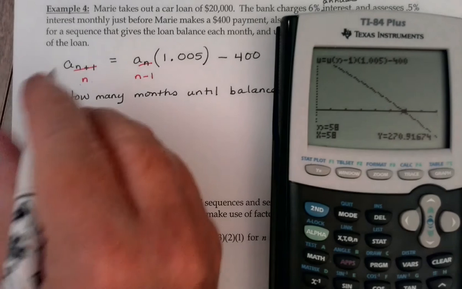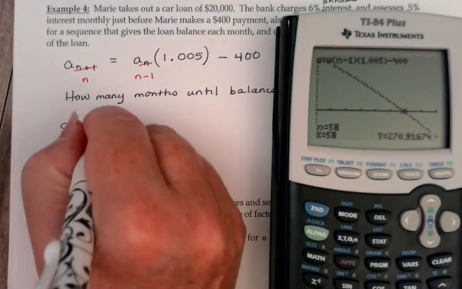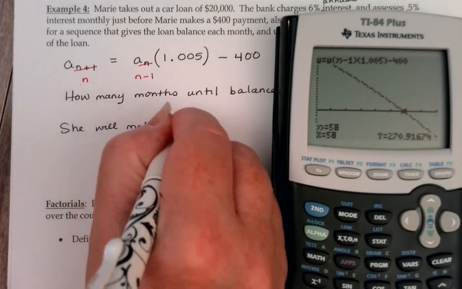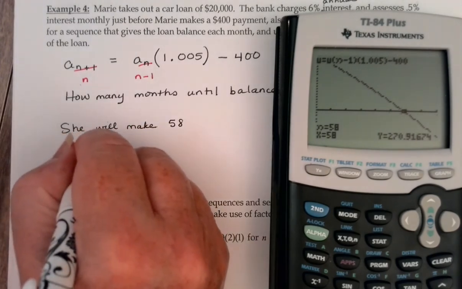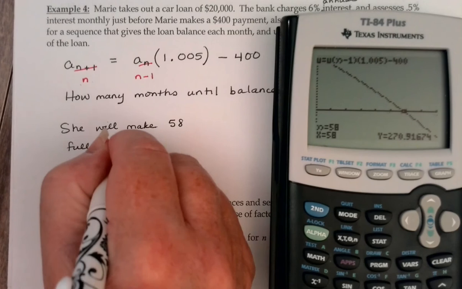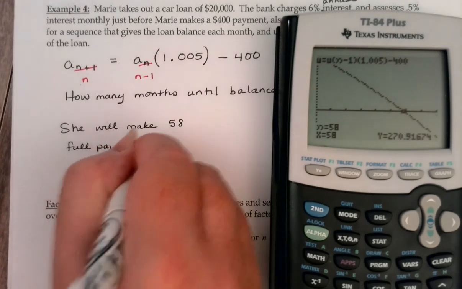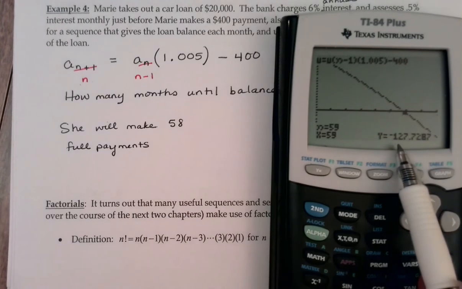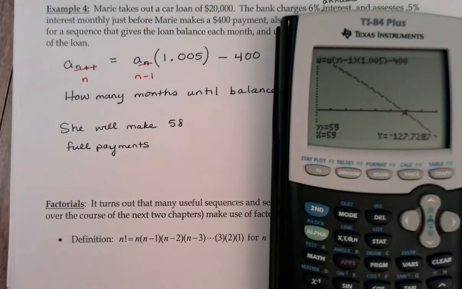So she will make 58 full payments, and then we'll notice on the 59th payment, if she paid the full $400, she'd actually be overpaying. She'd have a negative balance.